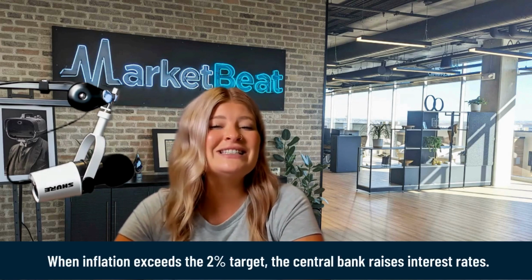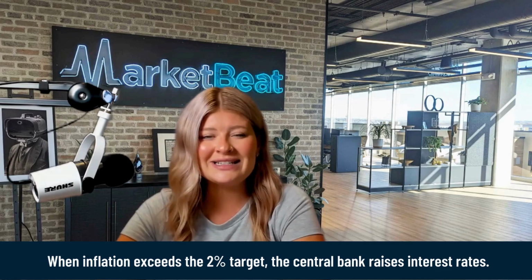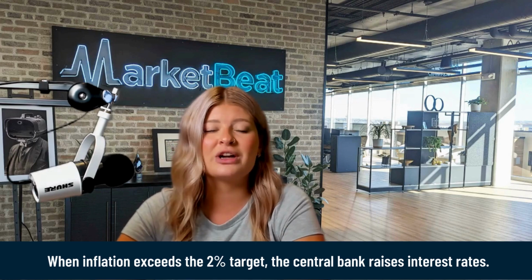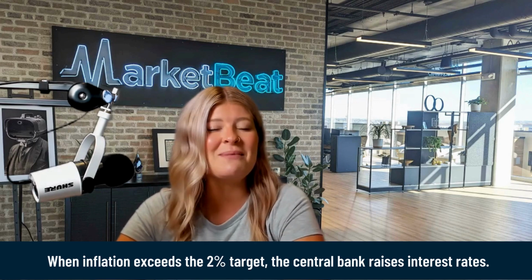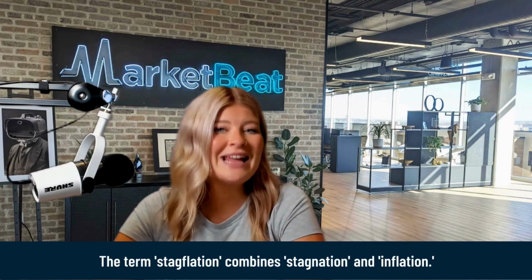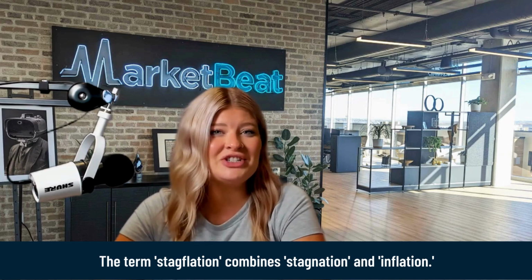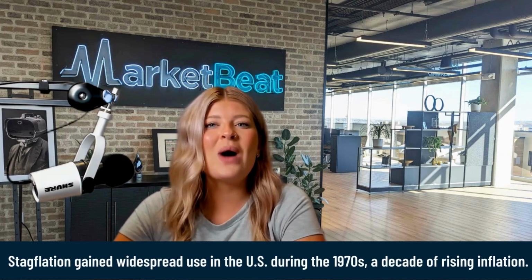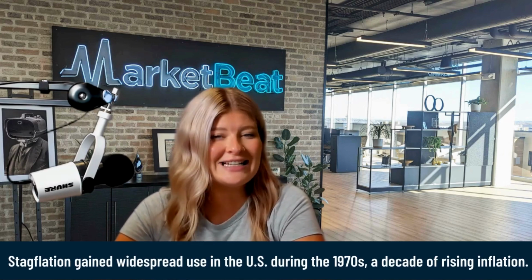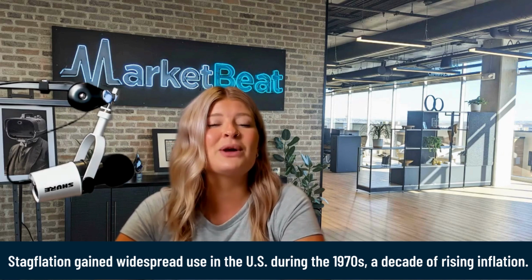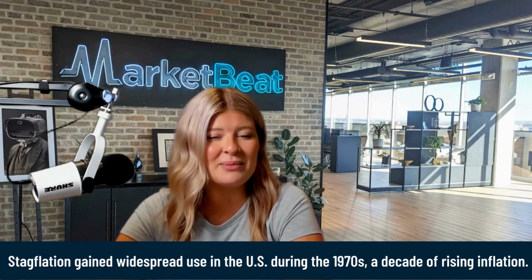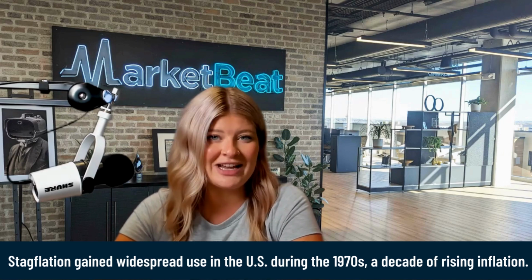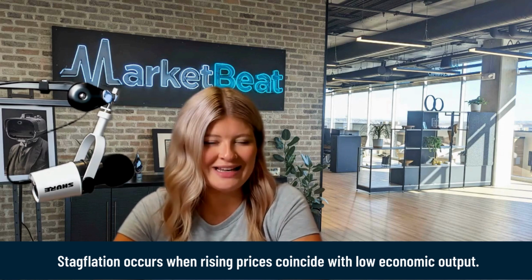But when inflation exceeds this target, the central bank raises interest rates, making loans and mortgages more expensive for consumers and businesses alike. The term stagflation combines stagnation and inflation. It gained widespread use in the US during the 1970s, a decade marked by rising inflation and high unemployment, leading to two recessions. Now, what creates this?